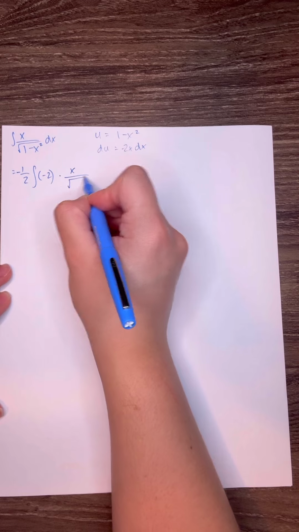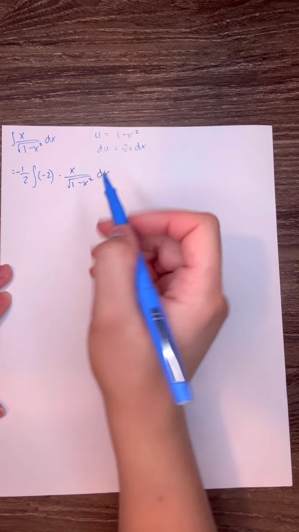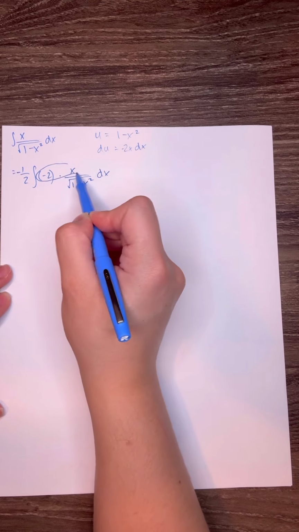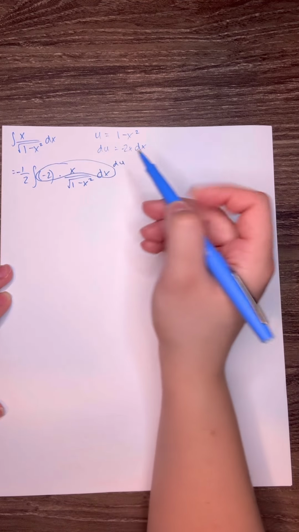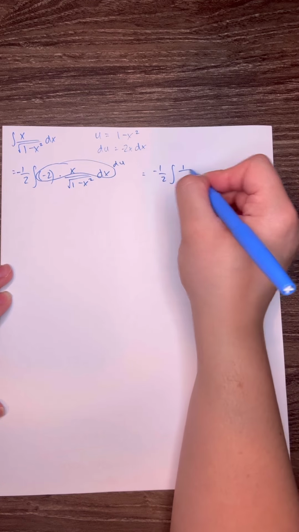Now, because our du has a constant attached to it, negative 2, that we don't see in our original integral, we're going to multiply by the equivalent of 1 so we're able to completely recognize our u and our du in their entirety before we can actually substitute our u values.